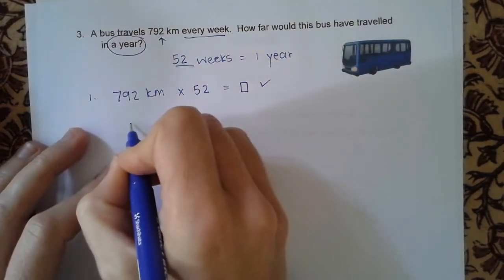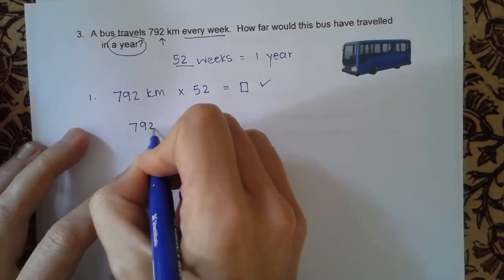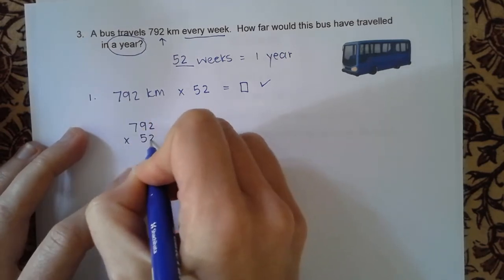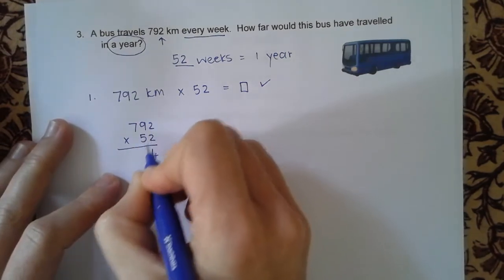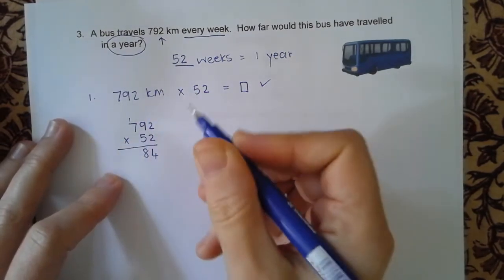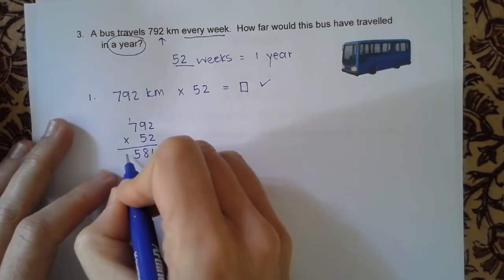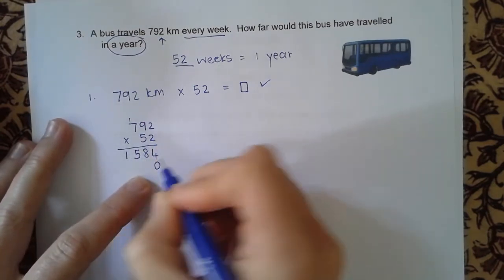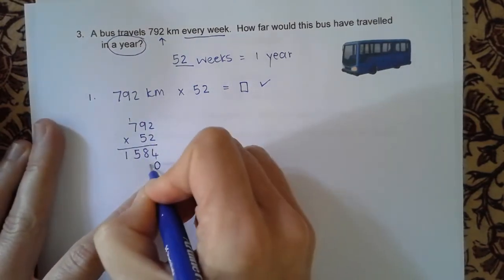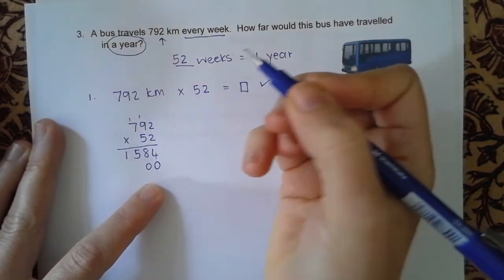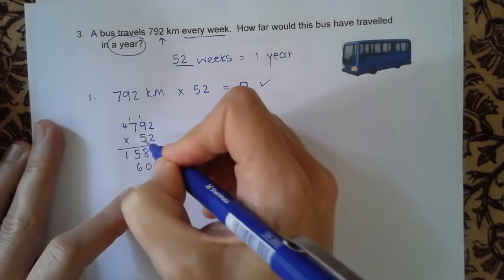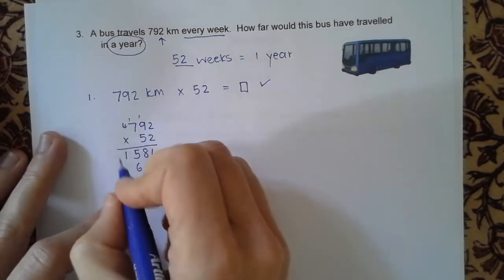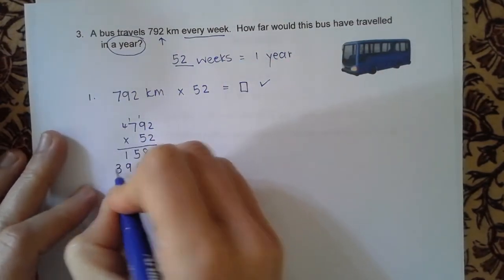Now you're going to multiply 792 times 52. Okay, so 2 times 2 is 4, 9 times 2 is 18, 7 times 2 is 14, plus 1 is 15. Then 0 for the tens. 2 times 5 is 10. 9 times 5 is 45, plus 1 is 46. 7 times 5 is 35, plus the 4 is 39.